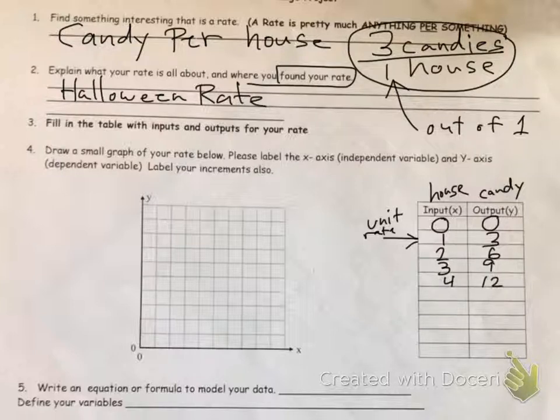And that's if every single house gives 3 candies. We can just keep going. 5, 15. 10 houses would be 30. 20 houses would be 60. 50 houses would be 150. You can make up these numbers. And if I got to 100 houses, that would be 300 candies. Yes, a whole pillowcase full.